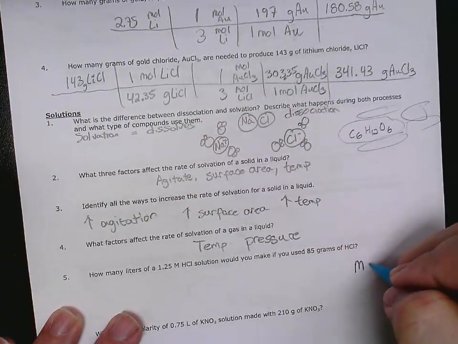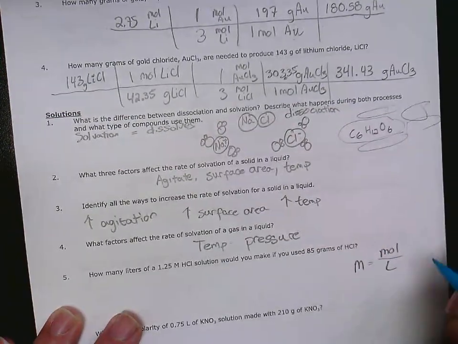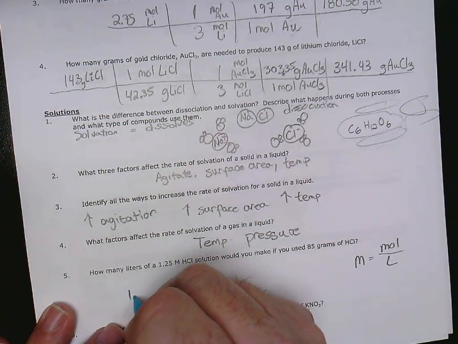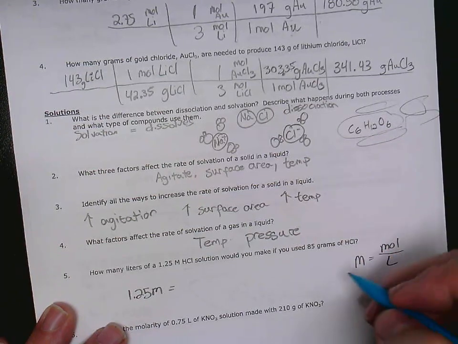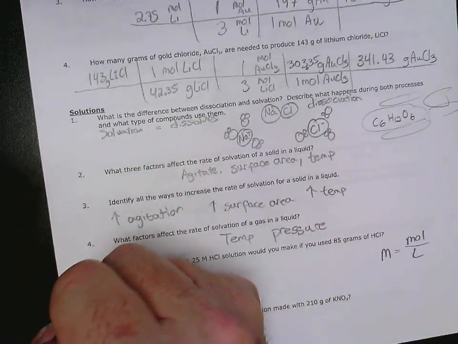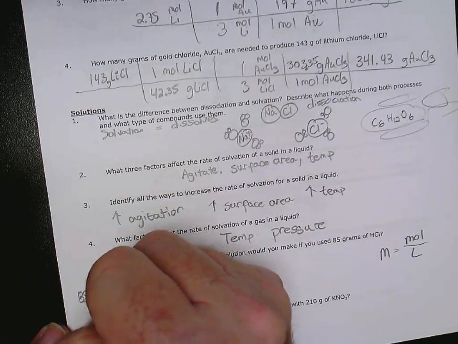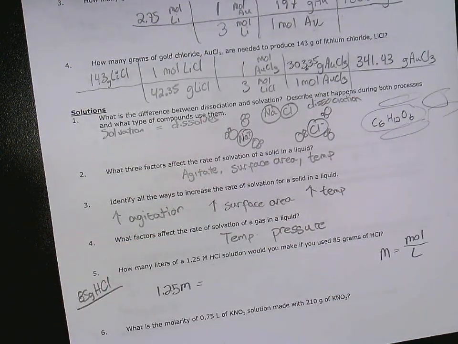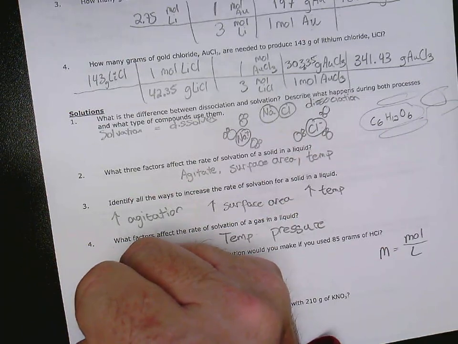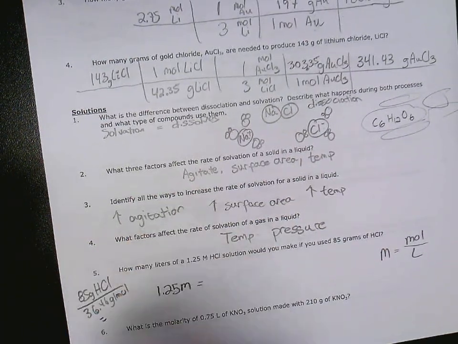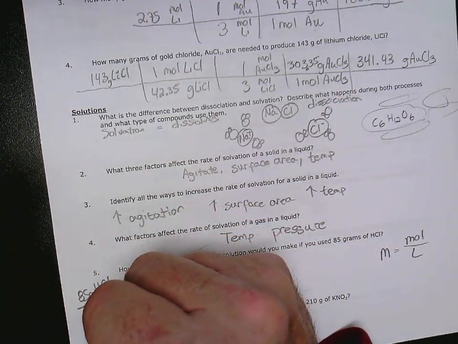I know the molarity, it's 1.25 molar, and I know the moles, I just have to change them: 85 grams of HCl divided by 1.01 for hydrogen plus 35.45 for chlorine. That's 36.46 grams per mole. If I do that division, 85 divided by that answer, I get 2.33 moles.